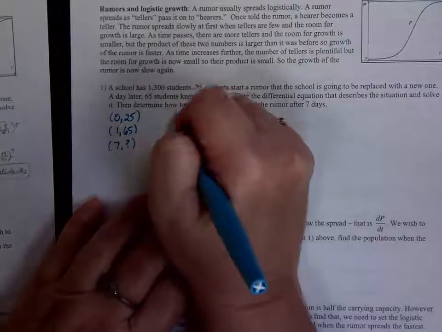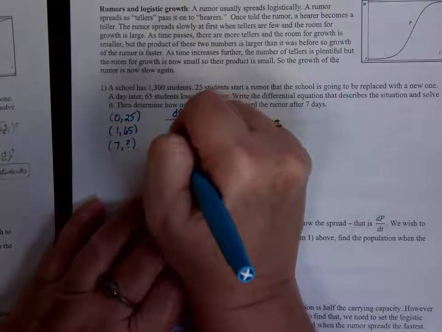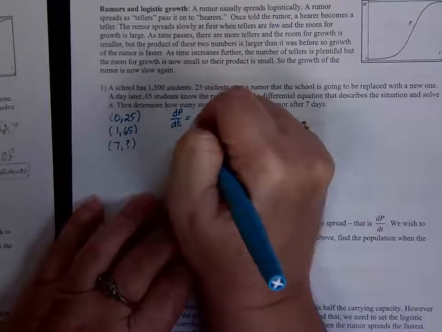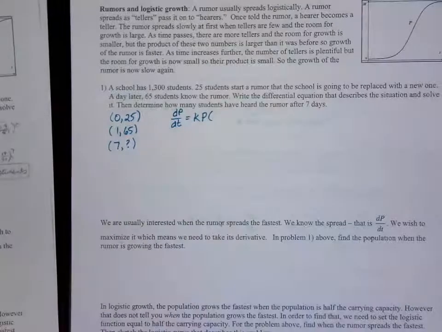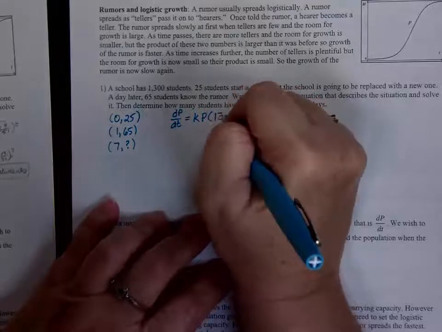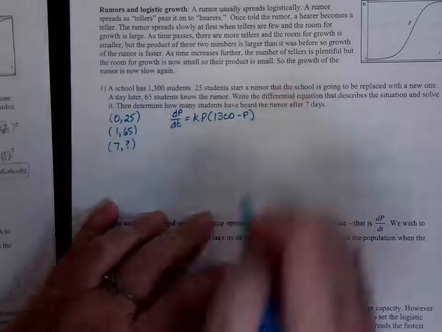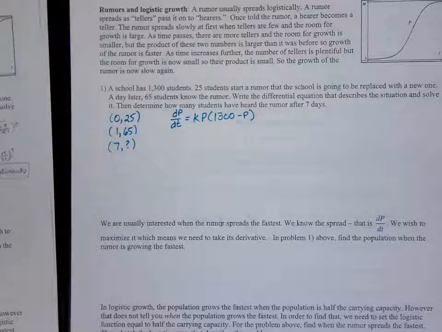So the formula is dP/dt equals K times P times (M minus P). Now M is the maximum. What is it in this case? 1,300. We go ahead and plug that in because it is not changing. So 1,300 minus P. That's the model that we're using for this problem.